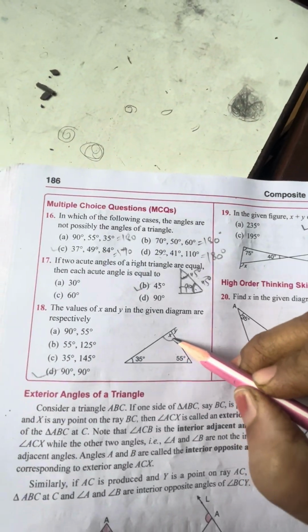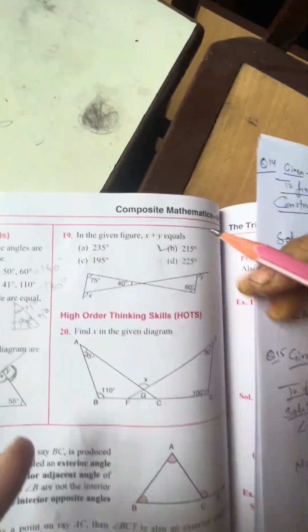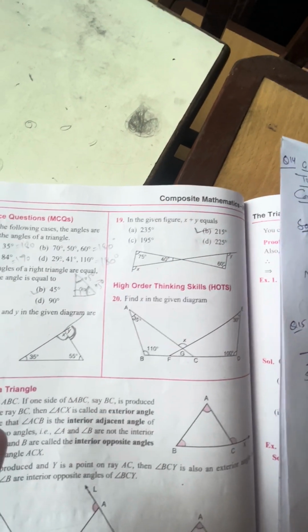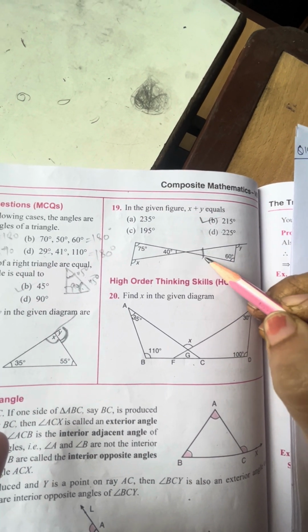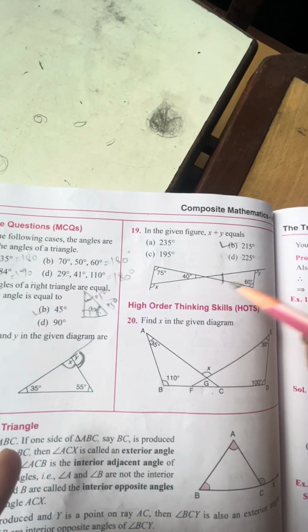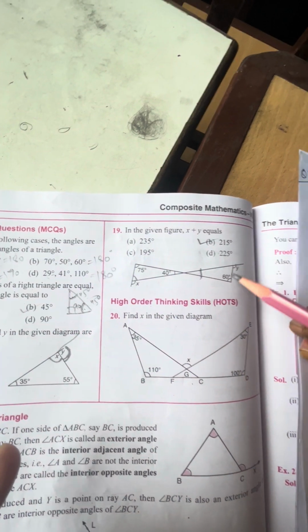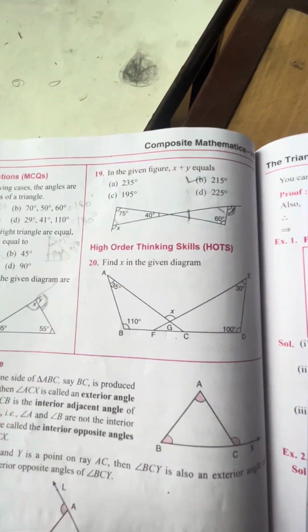You will firstly get the angle x from the angle sum property, then with the linear pair you will get your angle y. Okay, now question number 19, x plus y equals, okay, from the angle sum property. If this is 40 degree, you will also get 40 degree, and in this question you will find first this angle, then linear pair 60, 40, then you will get this angle, then you will get y. Okay, I have solved all these questions.